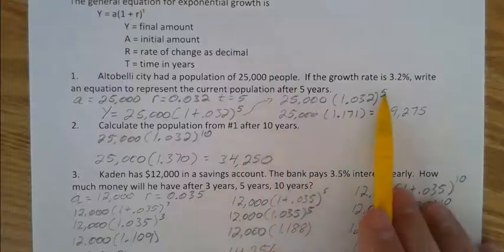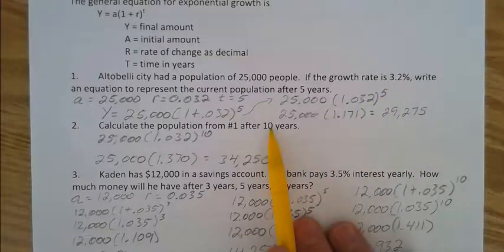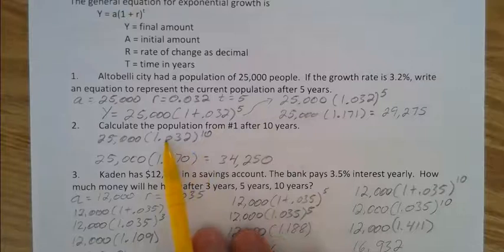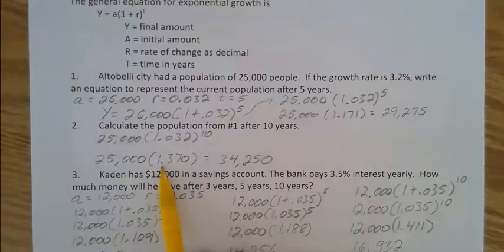Okay, so now on number 2, it says calculate the population in number 1 for 10 years. So we're going to change the 5 to a 10. Everything else stays the same. So this to the 10th power is here, and we get 34,250 people after 10 years.